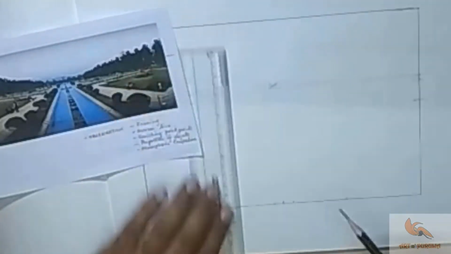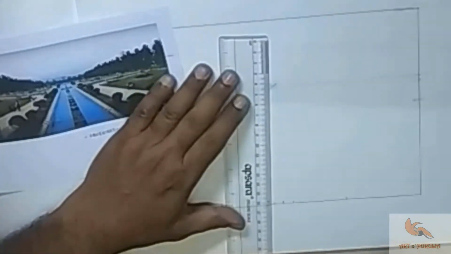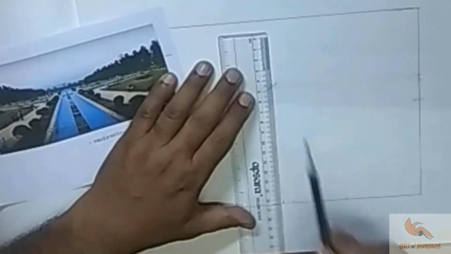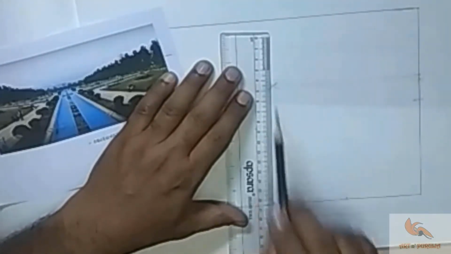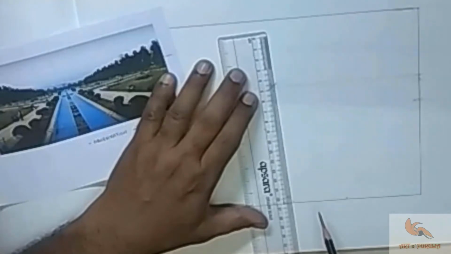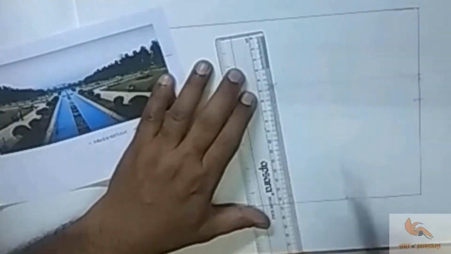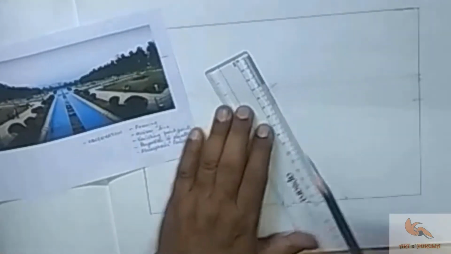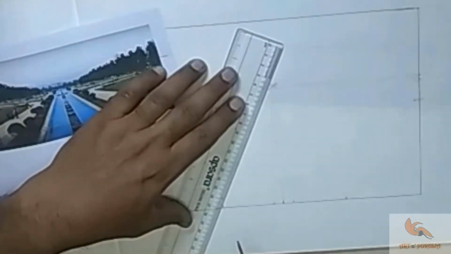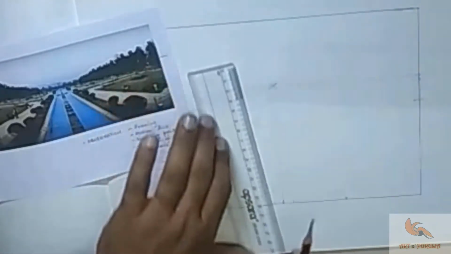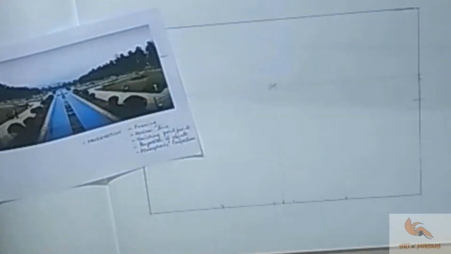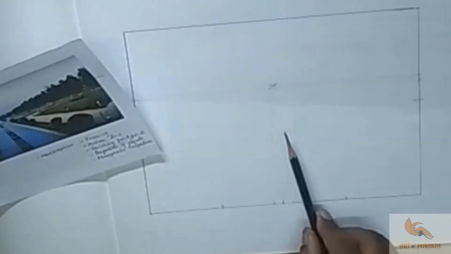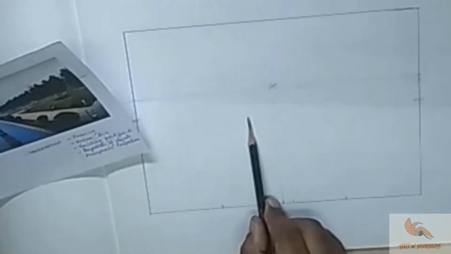So all these lines meet at the vanishing point. You need not be so rigid with your lines. It can be hand drawn, and in fact free hand drawn is better, but as of now I am using this for my guideline. Okay, so this frames the main portion.